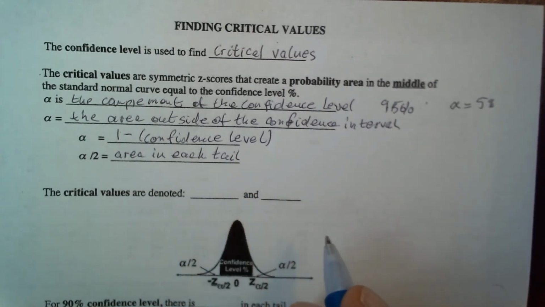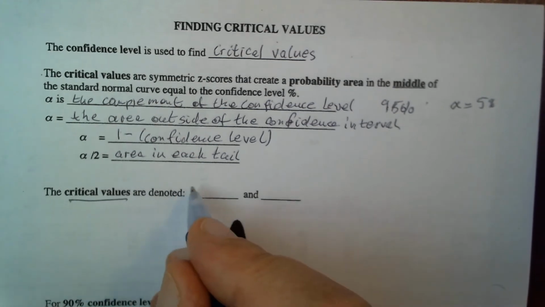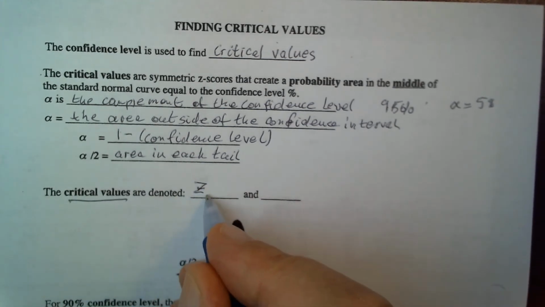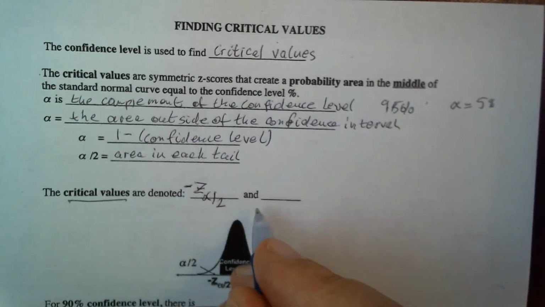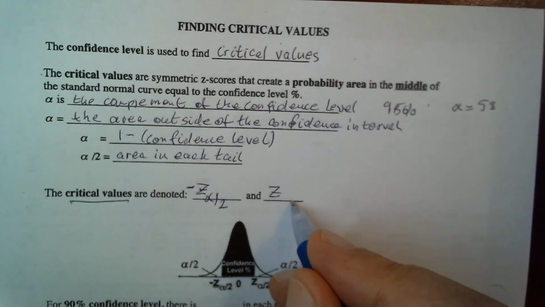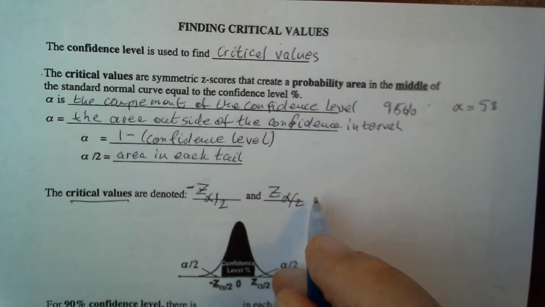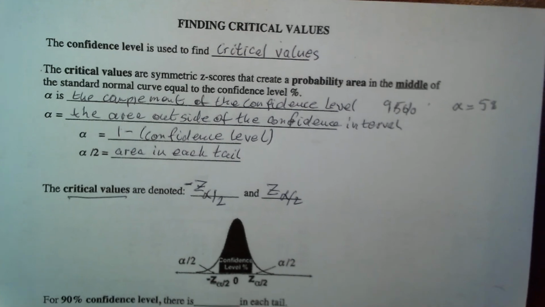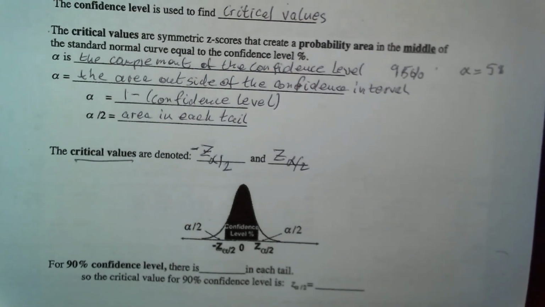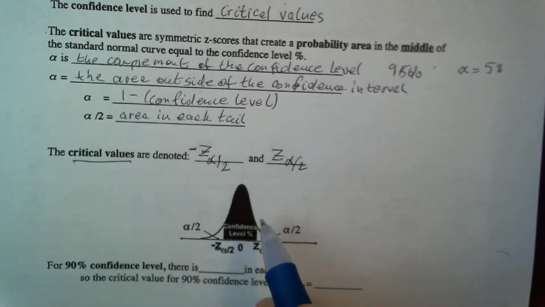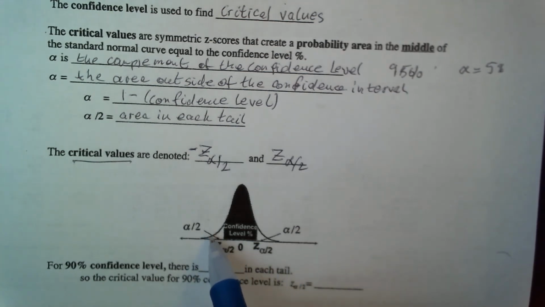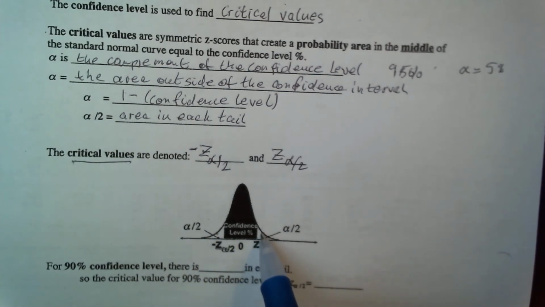And so the critical values are denoted by minus z sub alpha divided by 2, and z sub alpha divided by 2. Graphically, we have the confidence level here in the middle. Let's say it was 95%. That means we have 5% as the total area of alpha. Then alpha divided by 2 would be 2.5% in each tail.